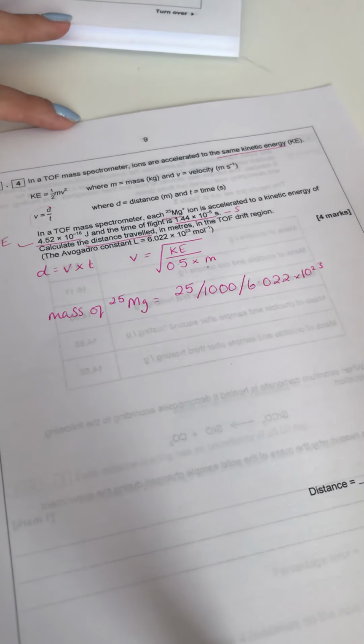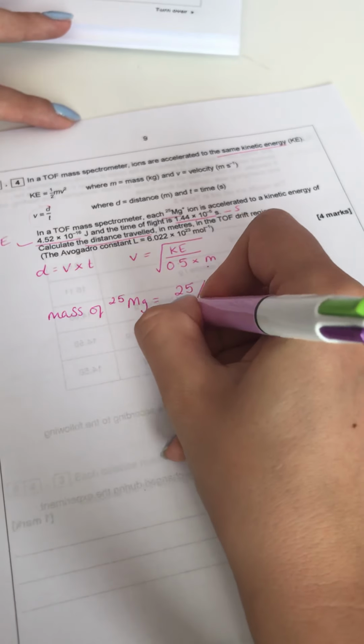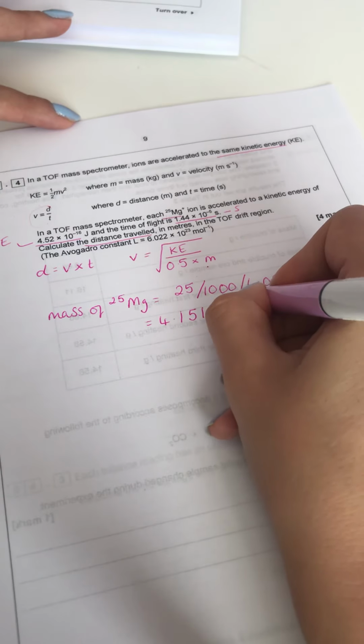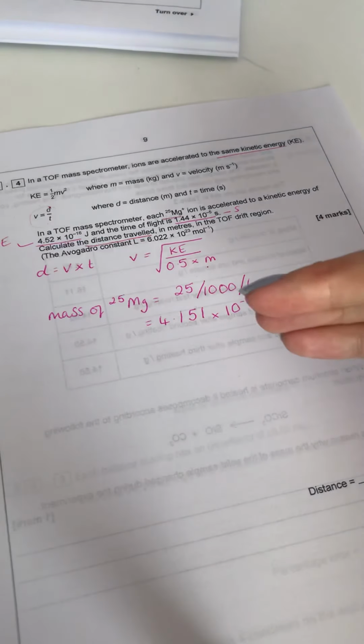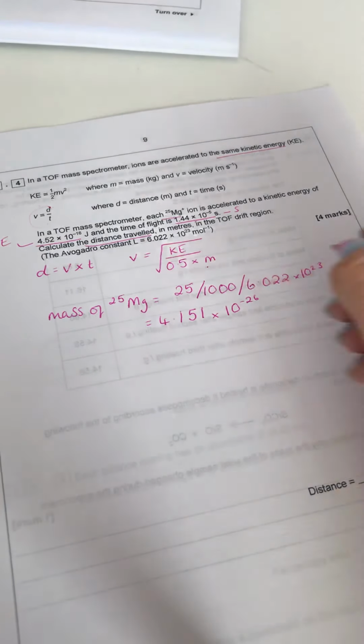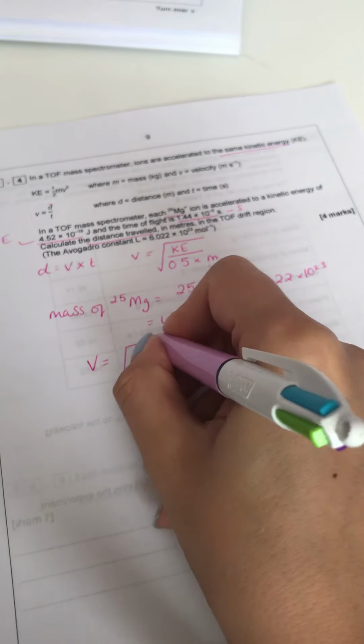So the actual mass in kilograms of the magnesium is 4.151 times 10 to the minus 26. Now again, I've rounded that to write my answer, but I have kept it up on my calculator. That number is then going to be placed in the equation to work out the velocity.